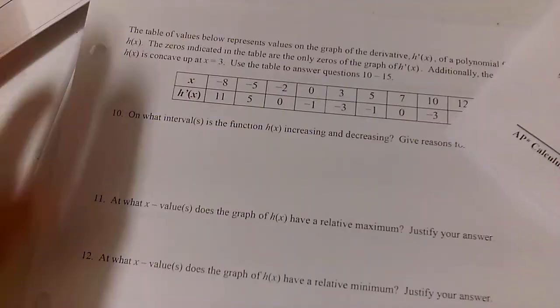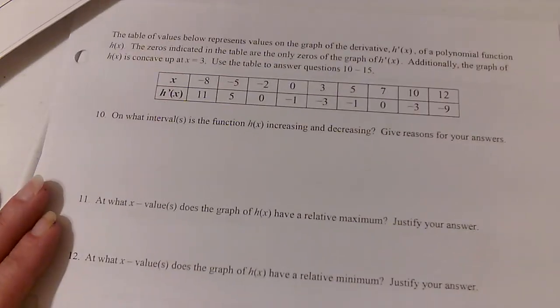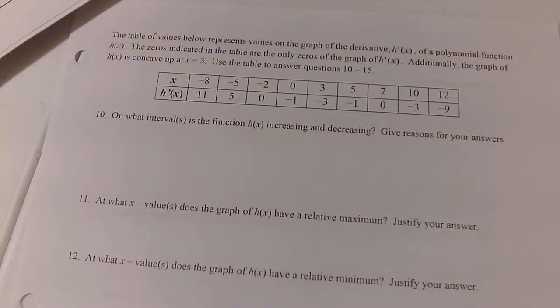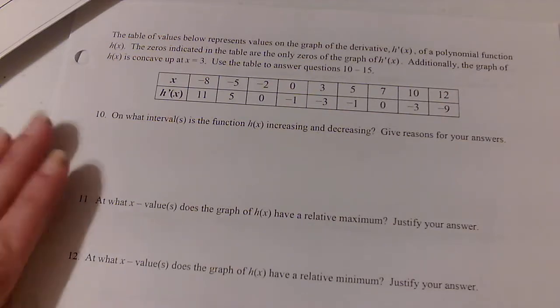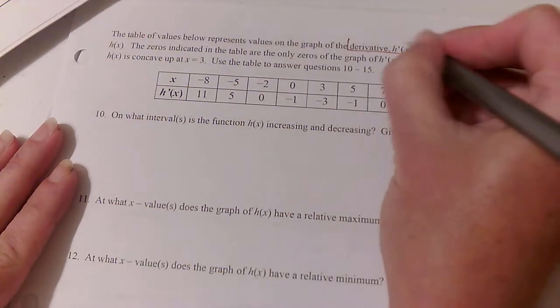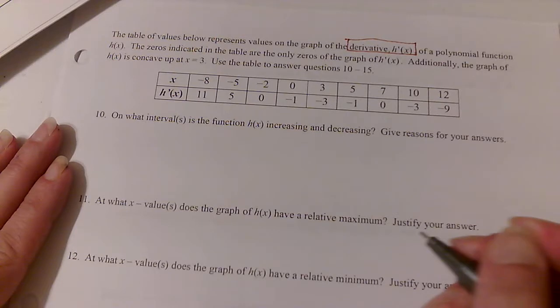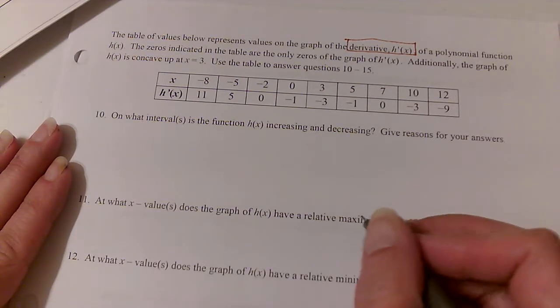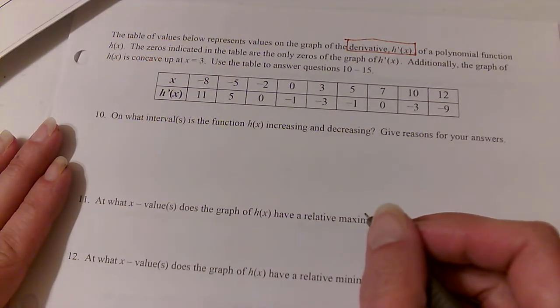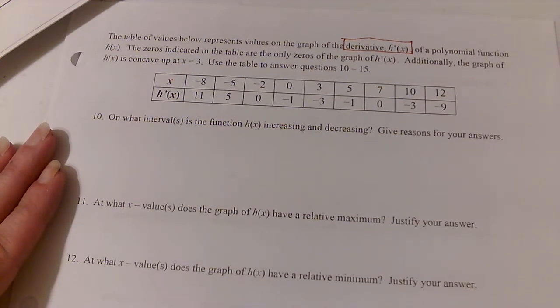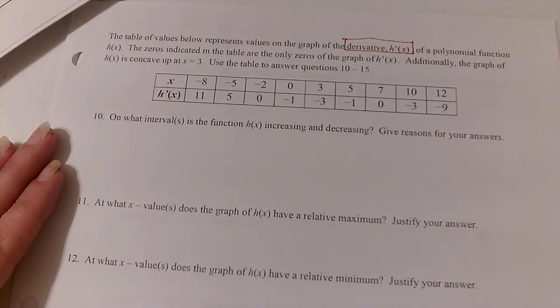Next example actually uses a table. Table of values below represent values of the graph of the derivative h prime. The zeros indicated in the table are only zeros of the graph of h prime. So I want to kind of think about what's happening here.